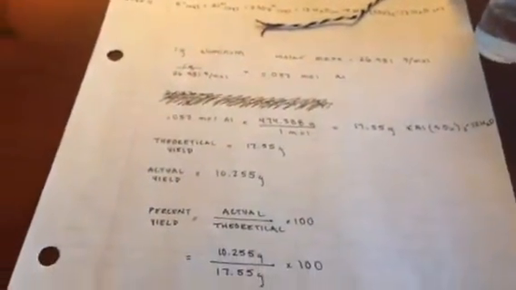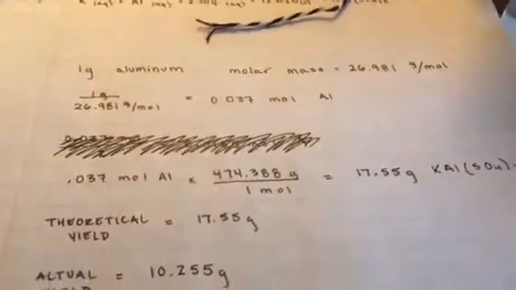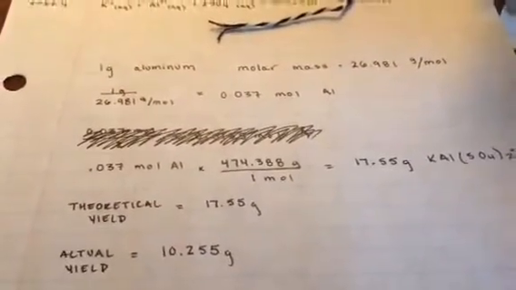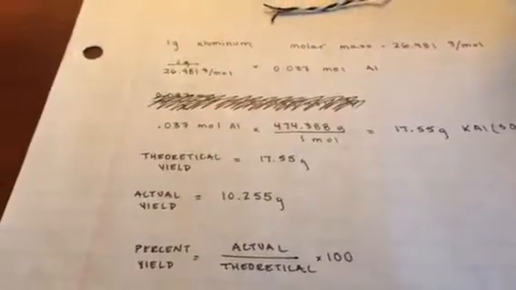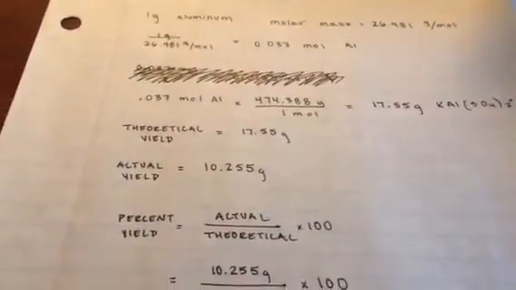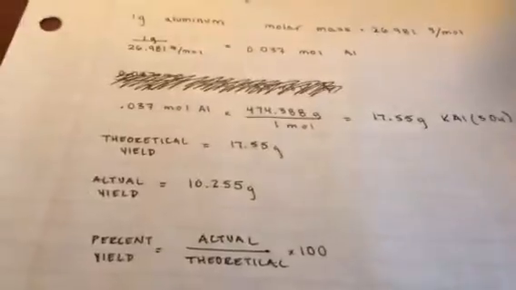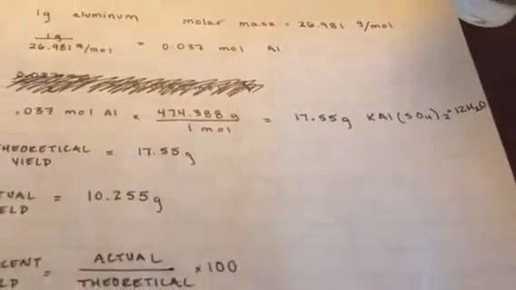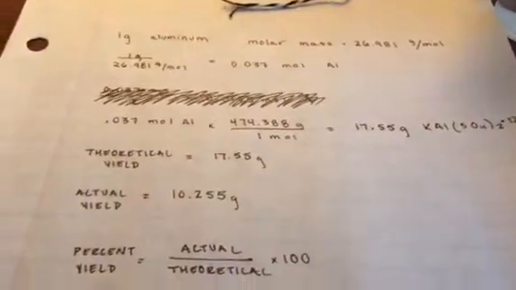We had 1.001 grams of aluminum with the molar mass of aluminum of 26.981 grams per mole, which told us that we had 0.037 moles of aluminum to start with. Using the stoichiometric ratios in the equations here, we found that we had, using the molar mass of alum, 17.55 grams of alum at the end as the theoretical yield.